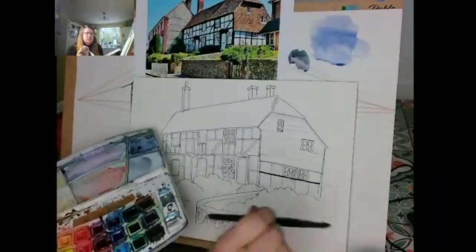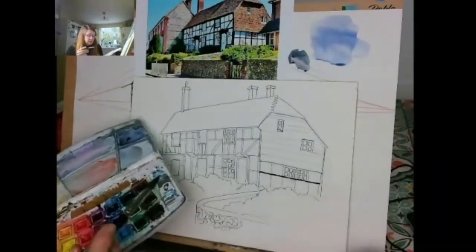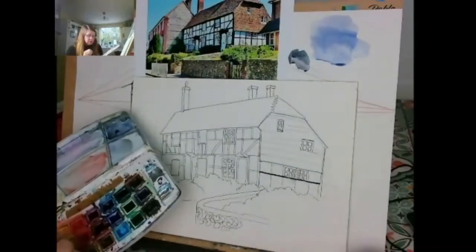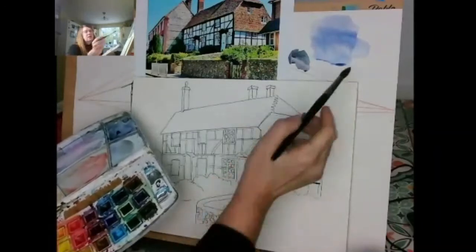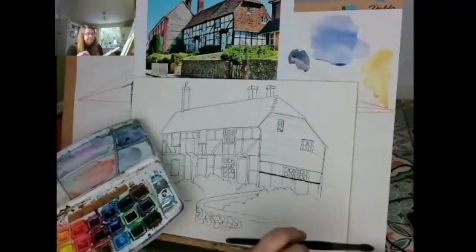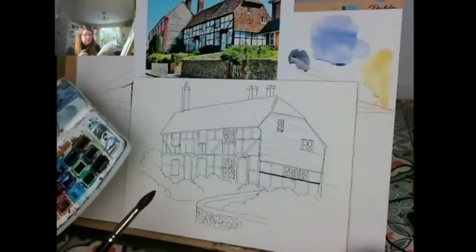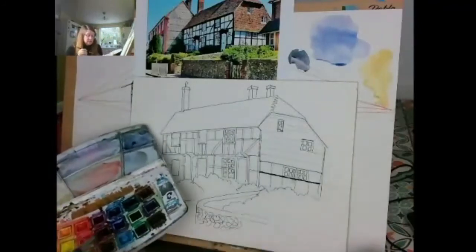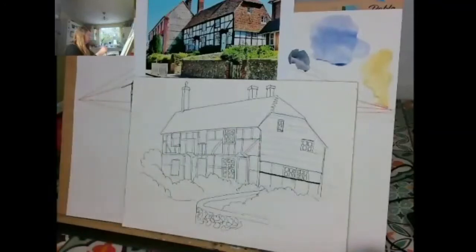Except I'm now seeing a little warm creaminess to it. So I'm going to have a bit of yellow ochre knocking around as well. And that's yellow ochre. It's that kind of mustard color. Yes, okay, let's do this. Okay, so I'm going to have a wash. I'm going to make a wash.